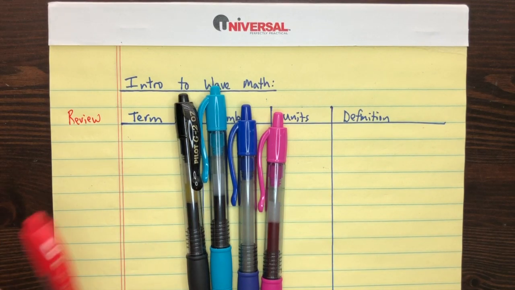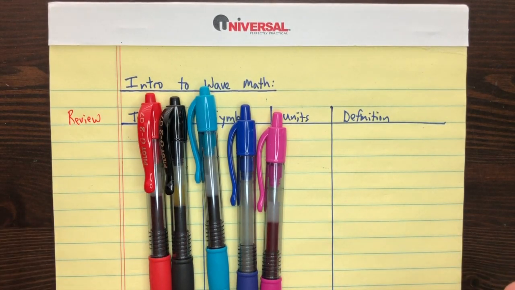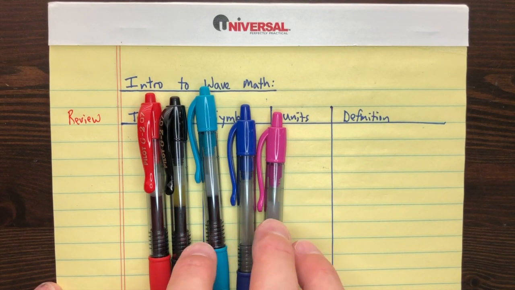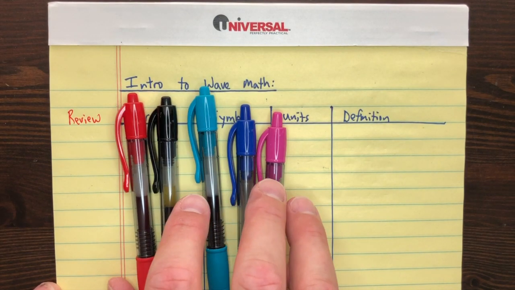I read a study one time that said that when you take notes in colors, it helps you to memorize them because you can picture them better when you're going to recall it on a test. So I always try to write my notes in colors.